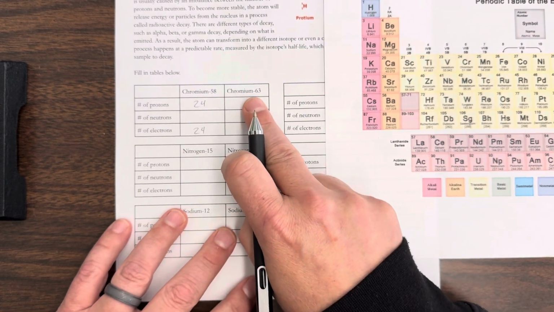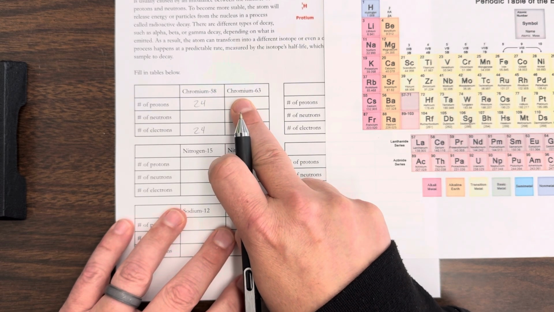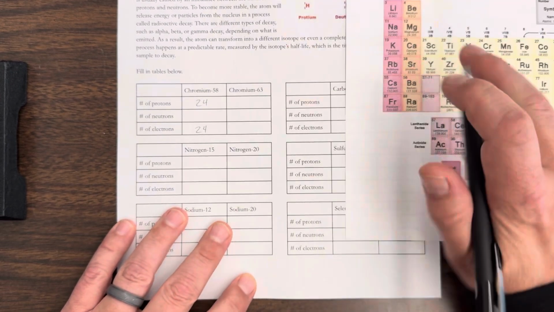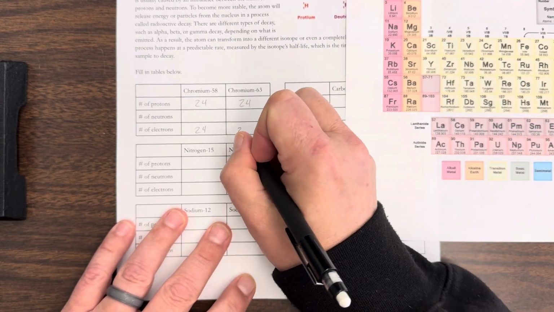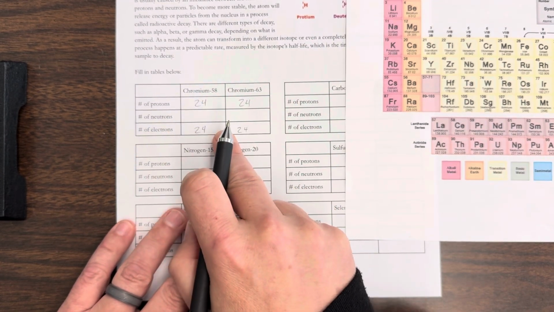Next, I have chromium 63. It's still chromium, so the number of protons is still the same. It's still 24. So I go 24. If there's 24 protons, 24 electrons. So that's the easy part. Now I have to figure out the neutrons.